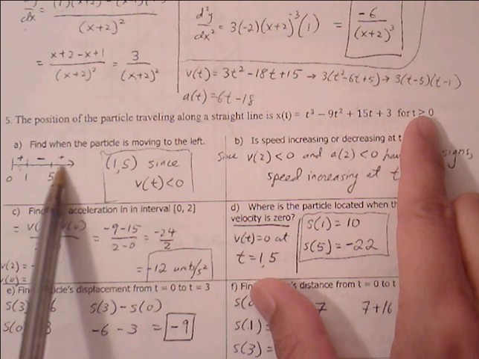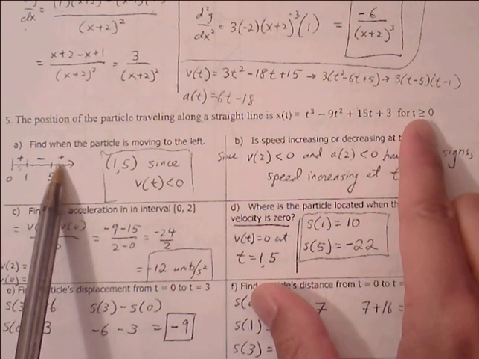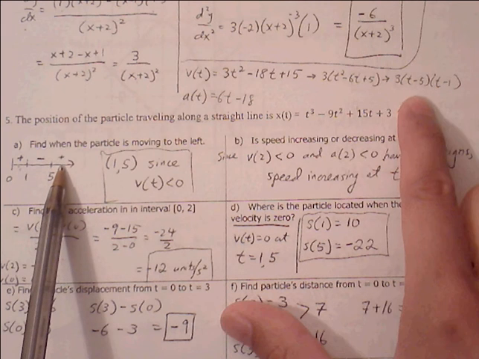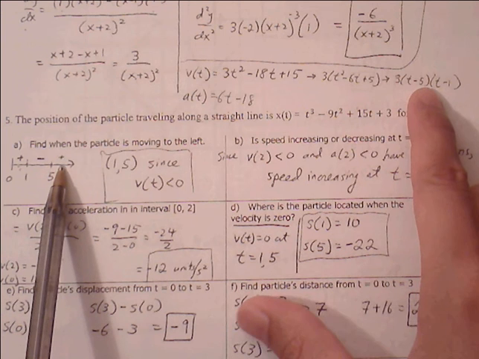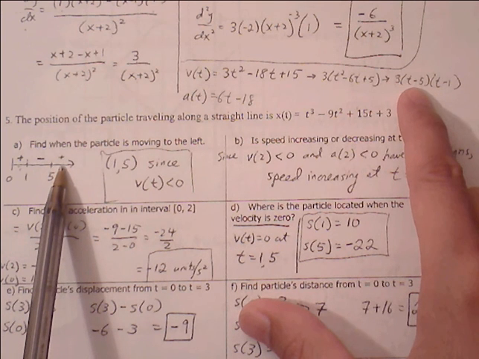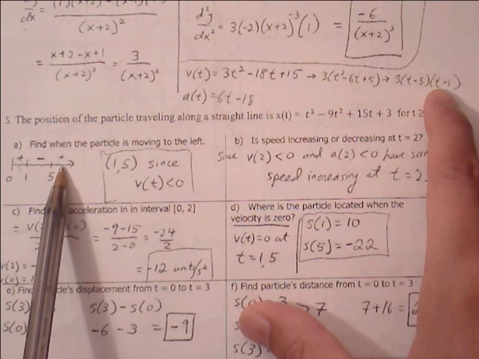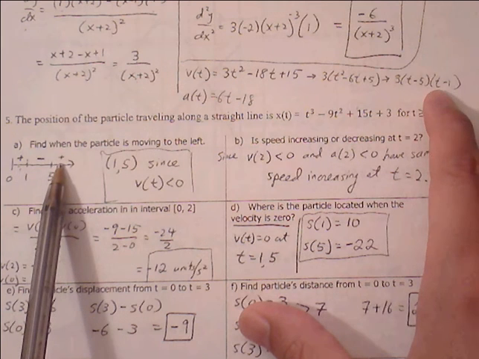Okay, in this interval, I'm going to choose a value to the right of 5, so I can choose 6. So plug 6 into the velocity function. All we care about is whether it's positive or negative. 6 minus 5 is positive. 6 minus 1 is also positive. Positive times positive is positive.